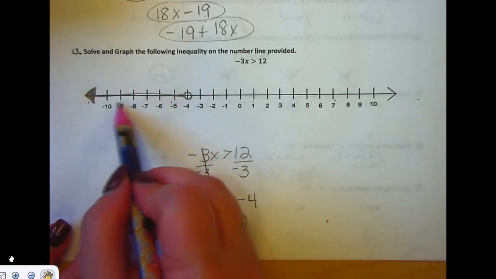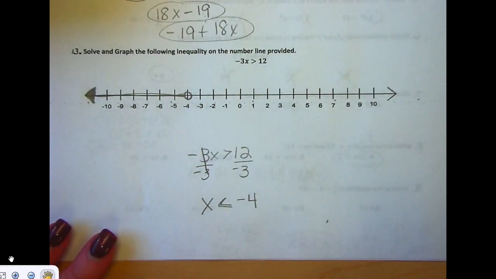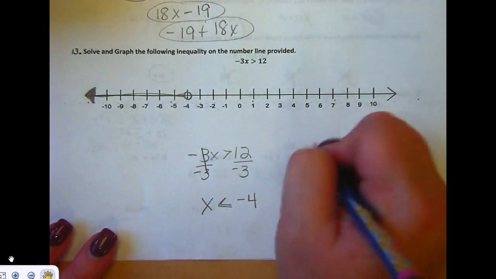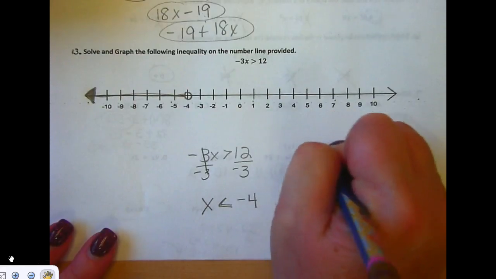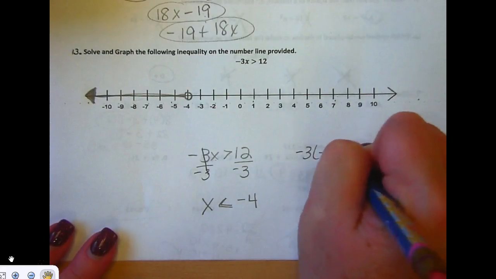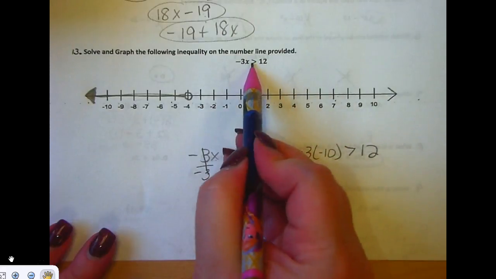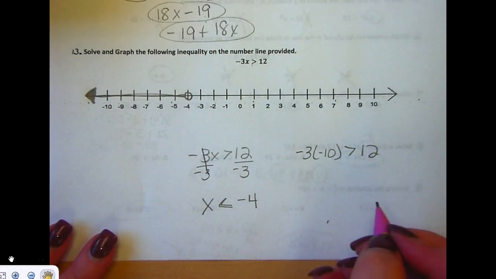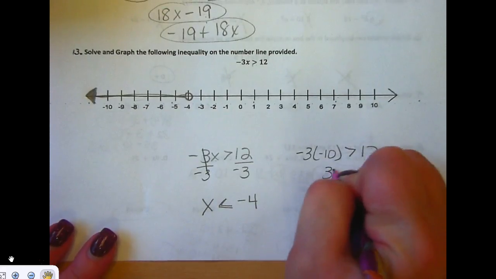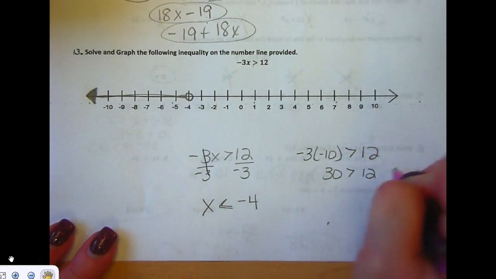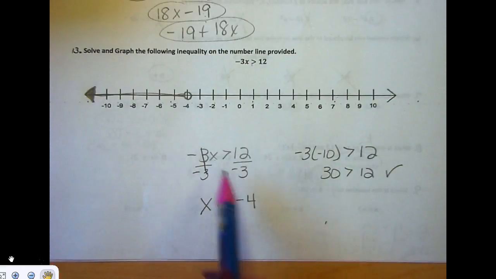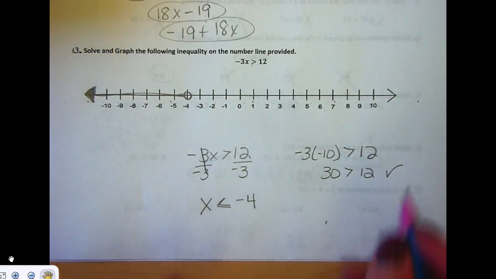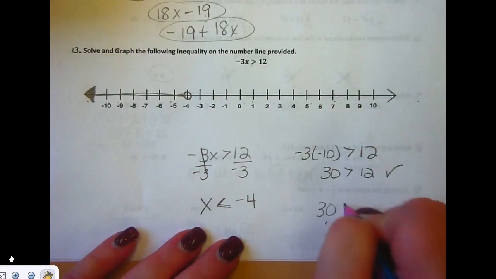So pick a number over here and let's check it. What number do we want to use? Negative 10. So negative 3 times negative 10 is greater than 12. You go back to your original problem. Negative 3 times negative 10 is 30. Is 30 greater than 12? Yes. If I didn't flip my sign, then I would have had 30 is less than 12.